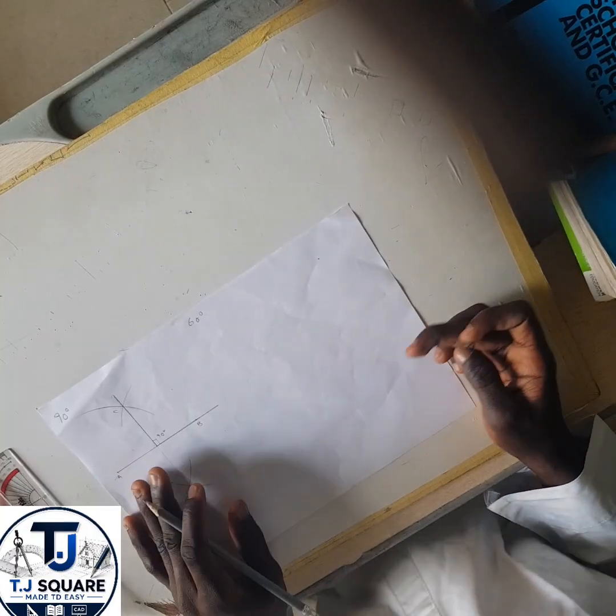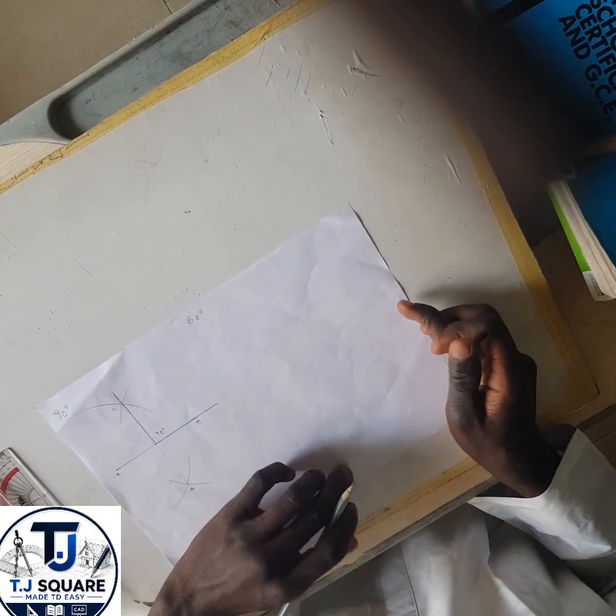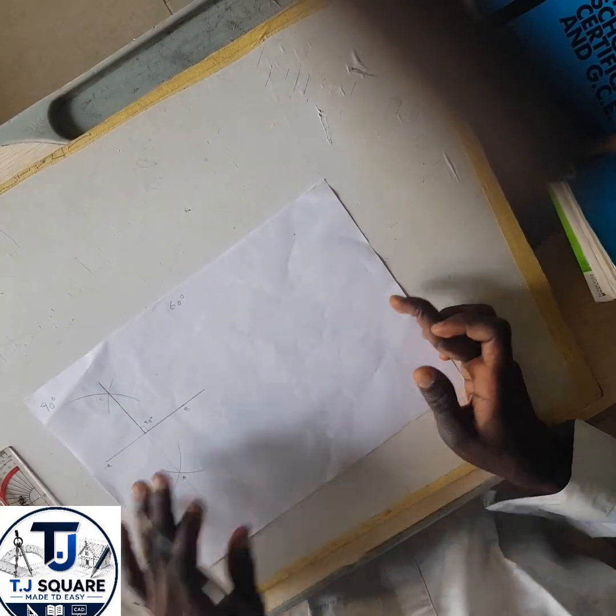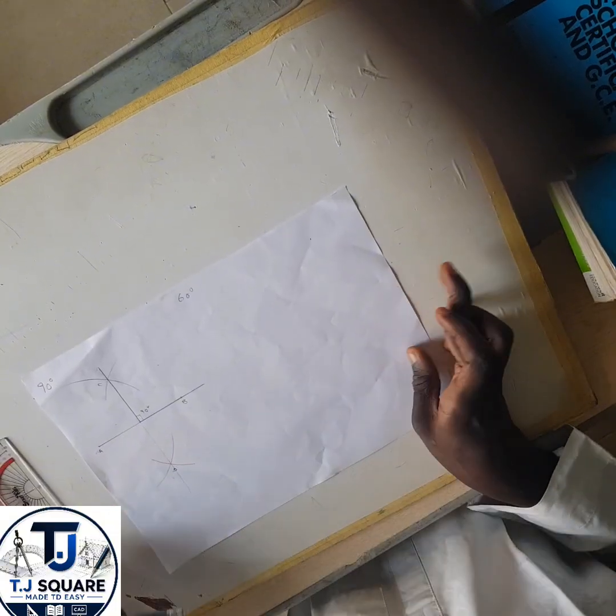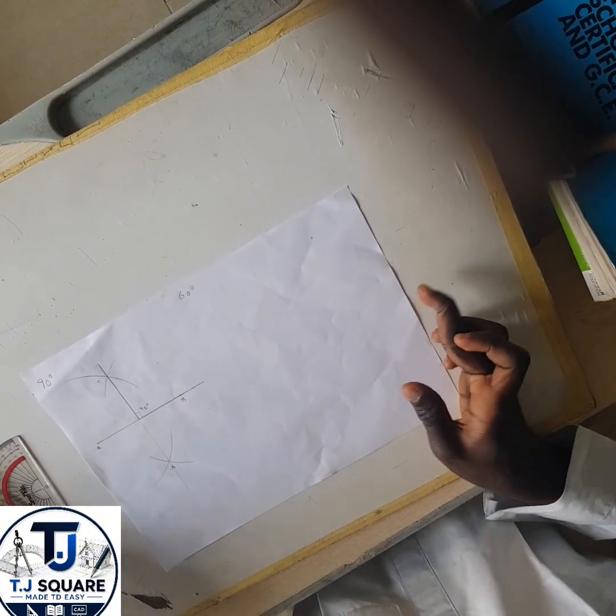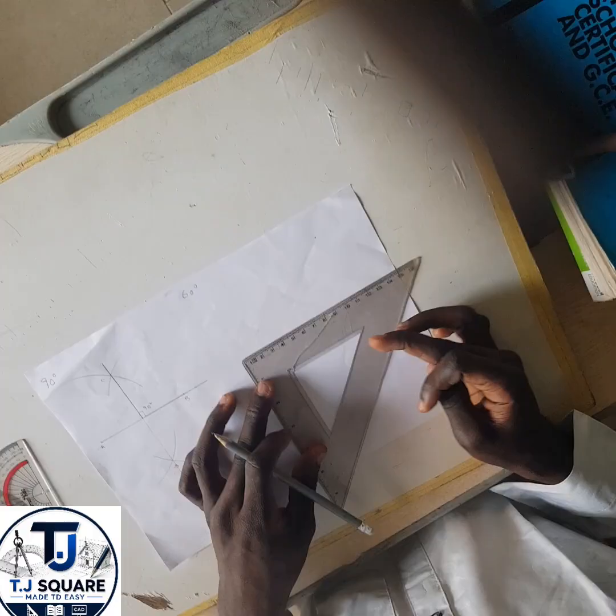60 degree is also very easy, just the way 90 degree is. But the first thing you do here is draw a straight line. Let's use the same 80 millimeter.